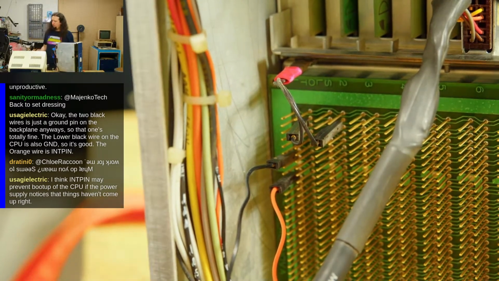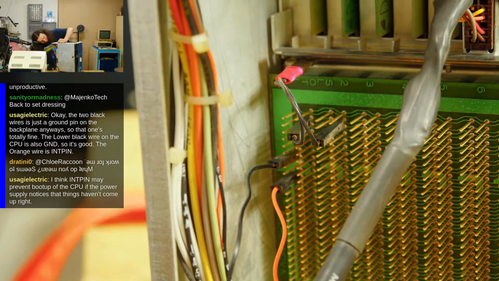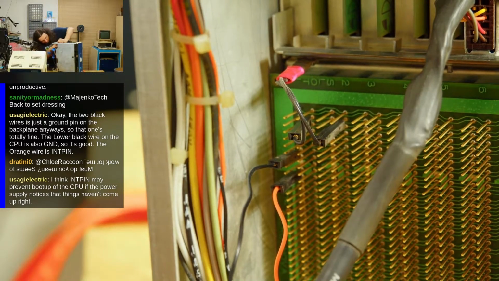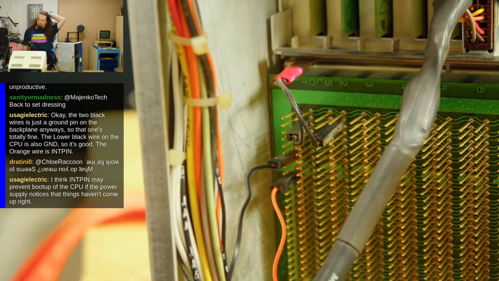I think the INT pin may prevent boot up of the PC if the power supply notices that things haven't come up right. Okay. Oh, so we probably want that then. I should be a little more careful, poking my fingers on giant cap stuff. Okay.